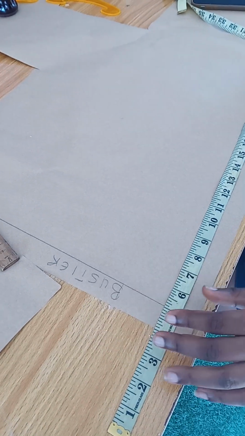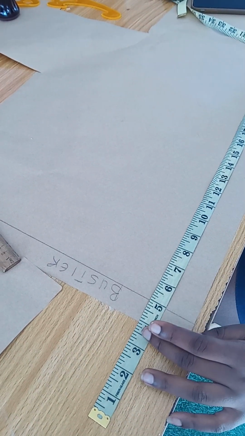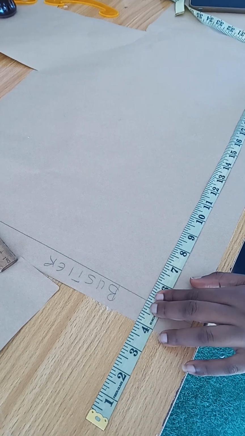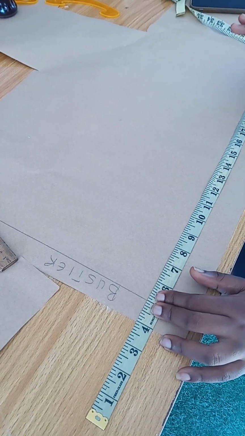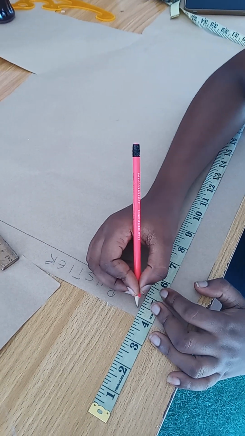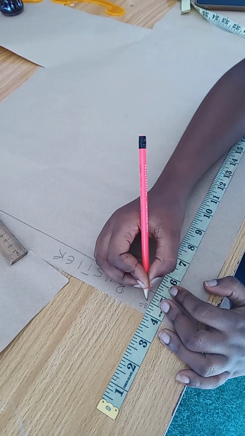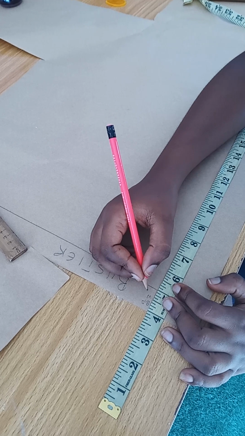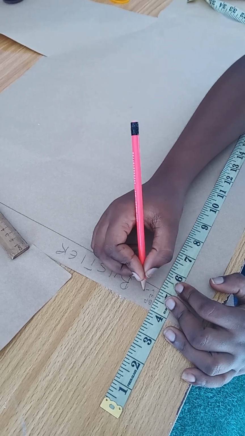This is my borderline. I'm going to start from 5 inches. That's where I'm going to start marking everything from. You need the bust point, waist, and then the length.